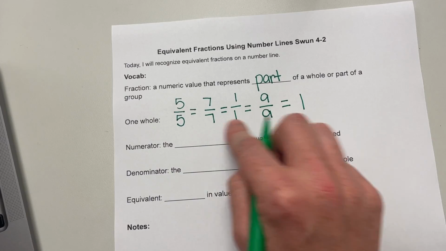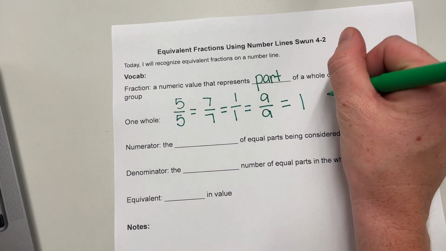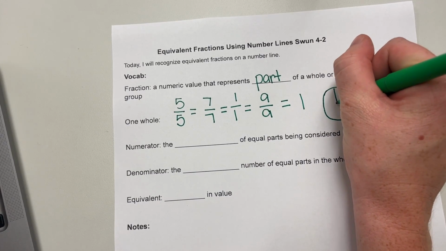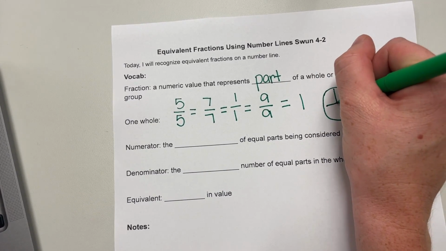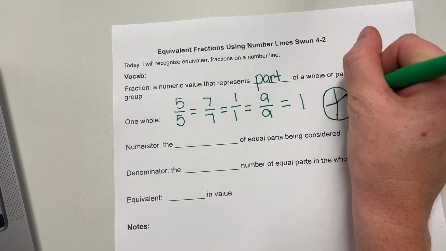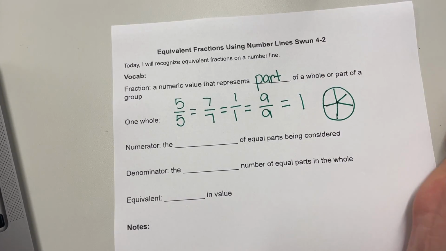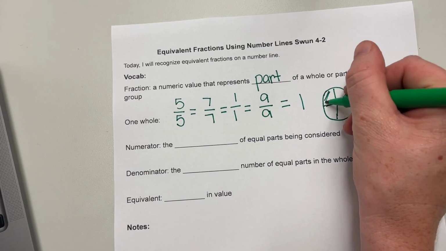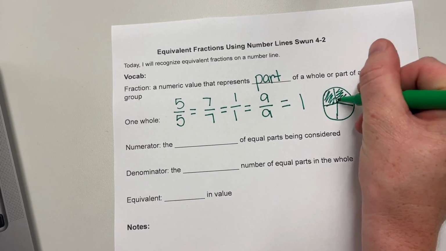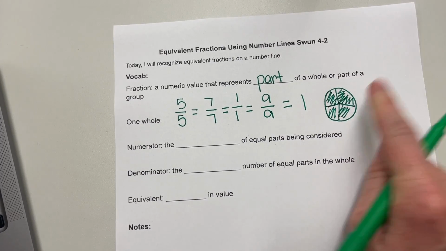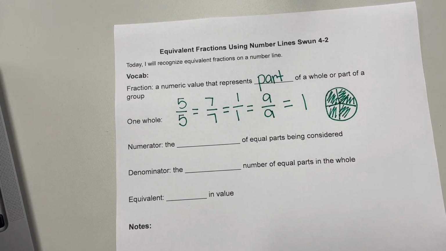And I want to do a visual representation of this. So if I have 5 pieces, 1, 2, 3, 4, 5. If I have 5 pieces and I'm going to shade in all 5 of those, we can see that that equals one whole.